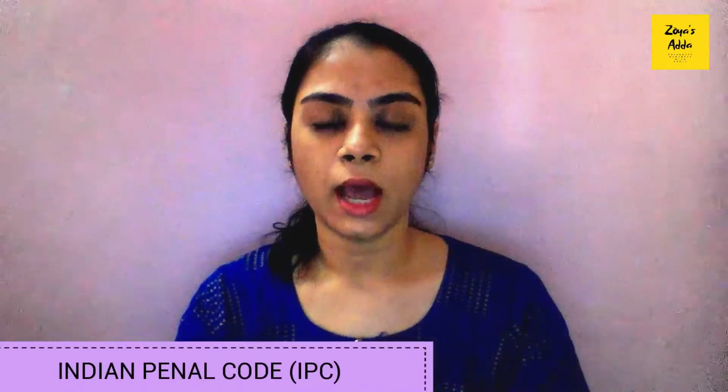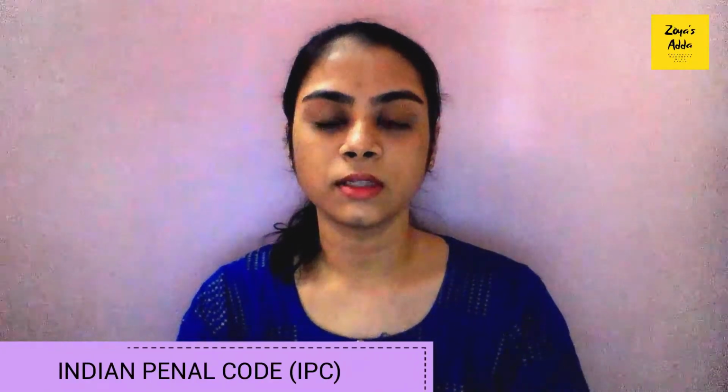Indian Penal Code, IPC. This code, along with other penal codes, together forms substantive criminal law for India, and among that, IPC is the most important and official one. IPC was inspired by English criminal law and was written by Thomas Babington Macaulay. IPC 1860 was enacted in 1861. This code consists of 576 sections in total.